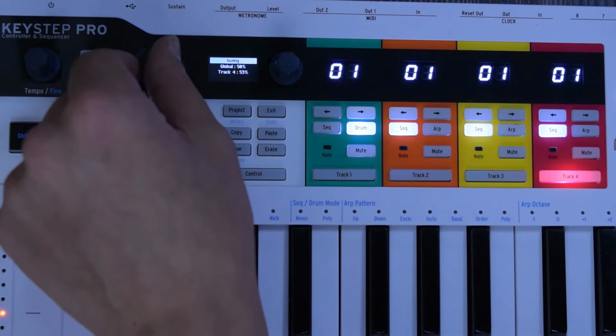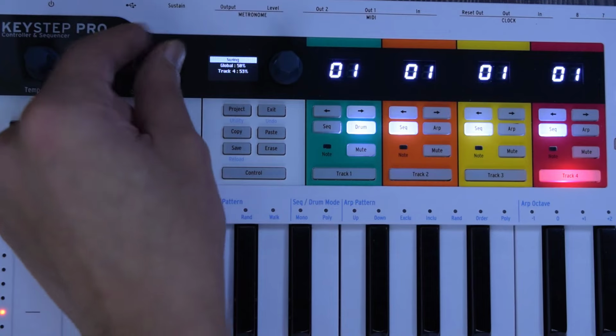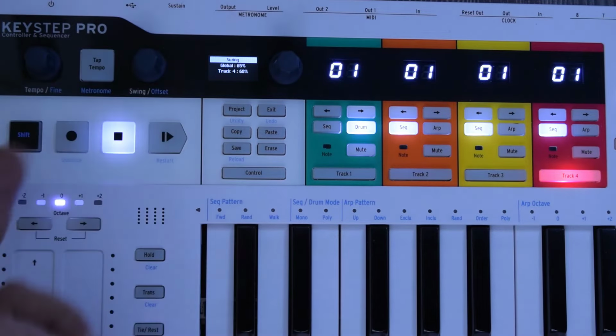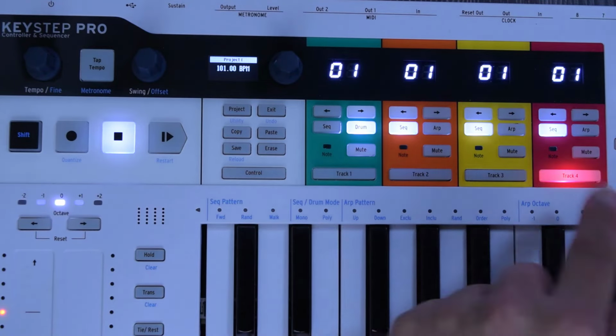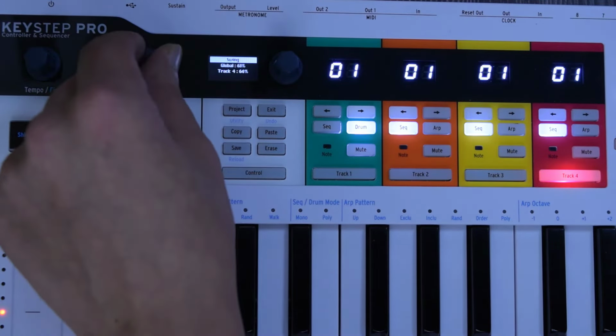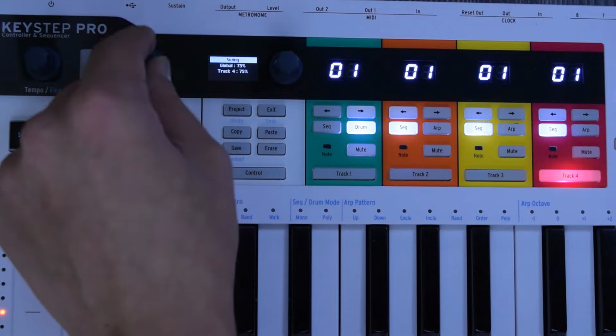And then if you want to move them, if you move the global without doing shift, and you do have some different swings on all the different tracks, you're just going to be moving them around and offsetting them all together.